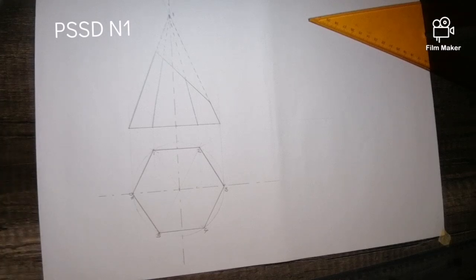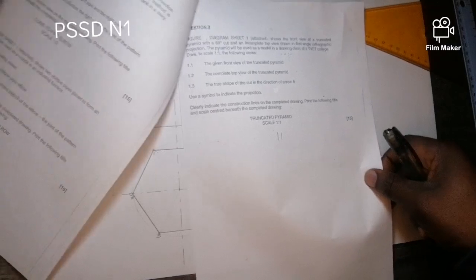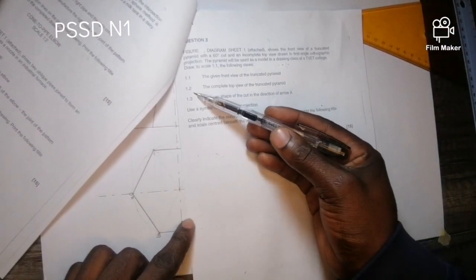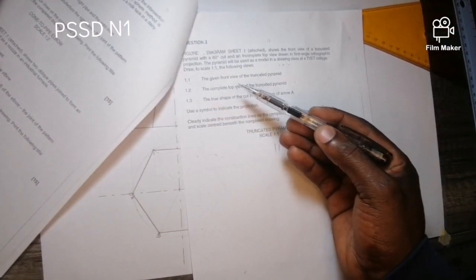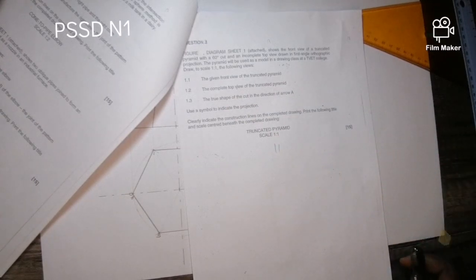The question was like, complete the top view. Where is it? 1.2, eh? Complete the top view of the truncated pyramid.